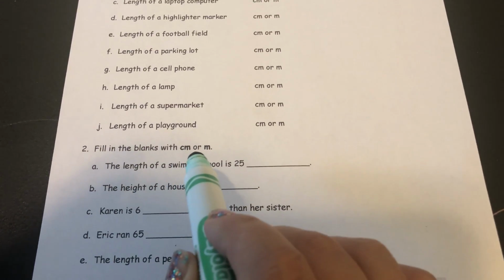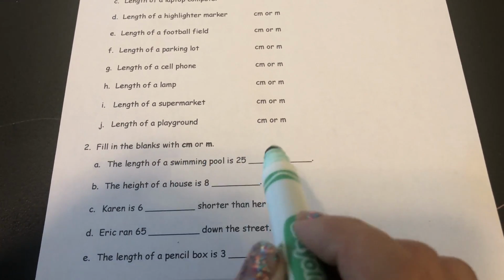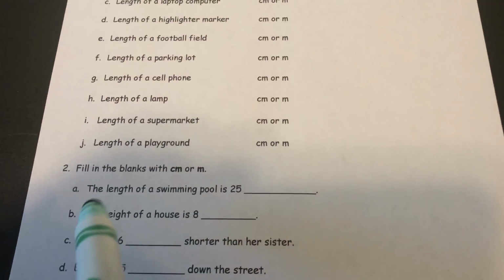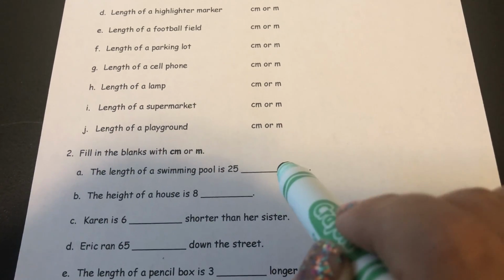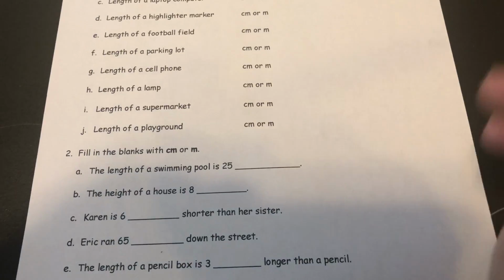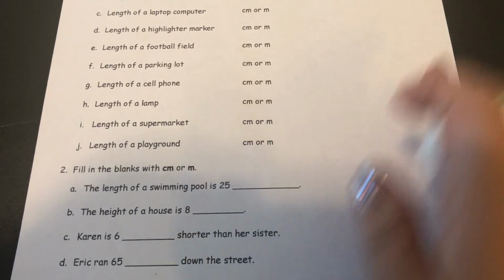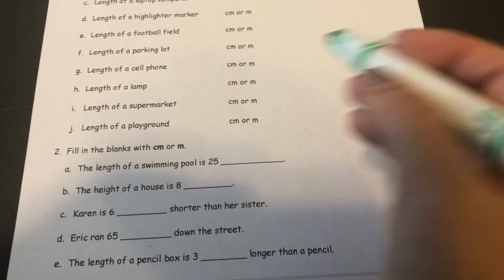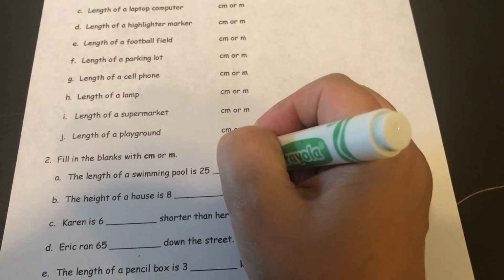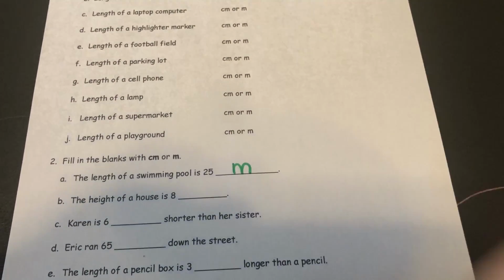Fill in the blank with cm for centimeter or m for meter. The length of a swimming pool is 25 blank. All right, so swimming pools are pretty big. They're definitely going to be more than 25 centimeters. So my guess would be 25 meters.